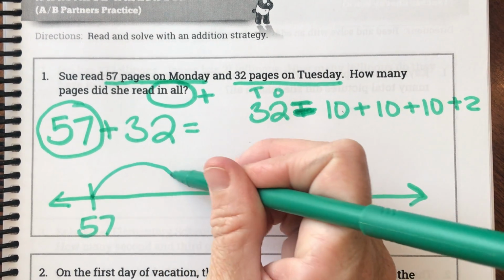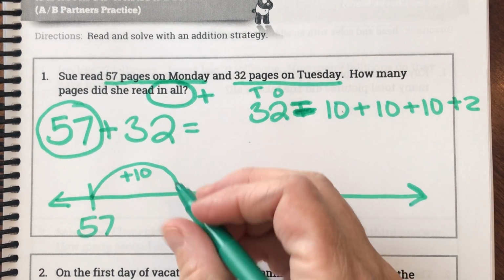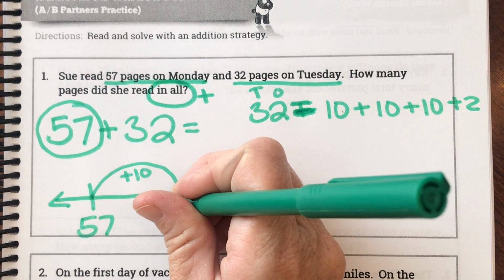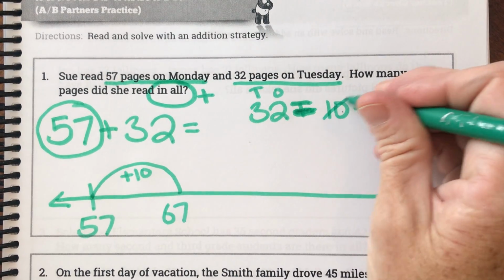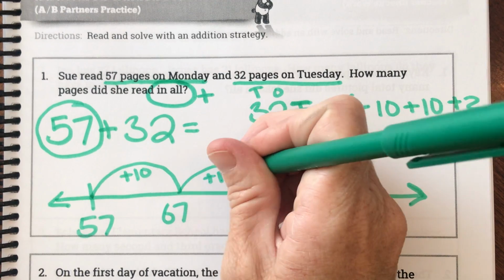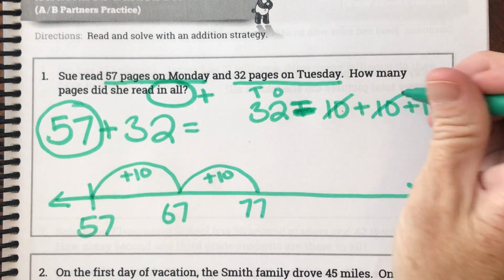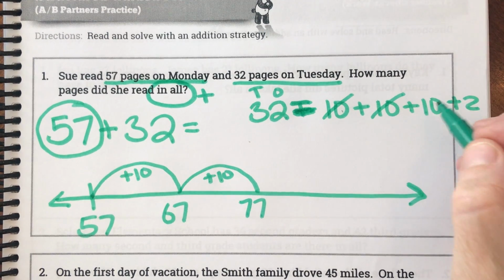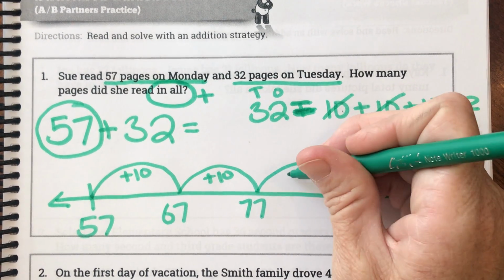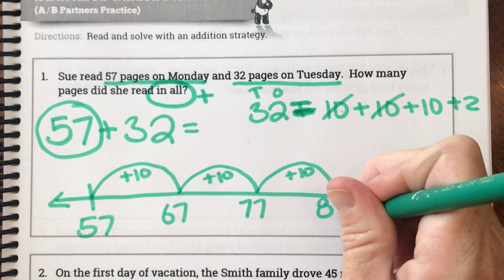Okay, ready? So if I have 57 and I add 1 ten, I make 1 jump of 10. What do I get? 57 plus 10 is 67. Let's add the other 10. 67 plus 10 is 77. But we have another 10 to add. 77 plus another 10 would be 87.